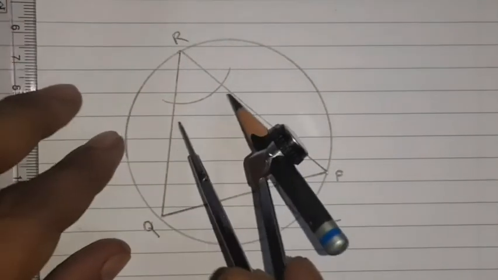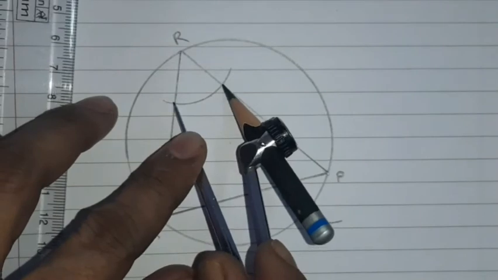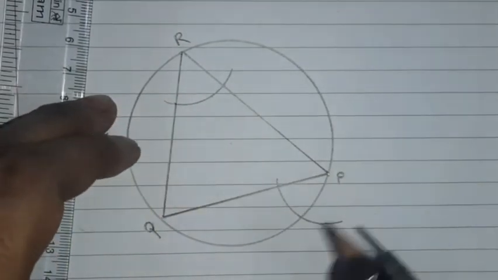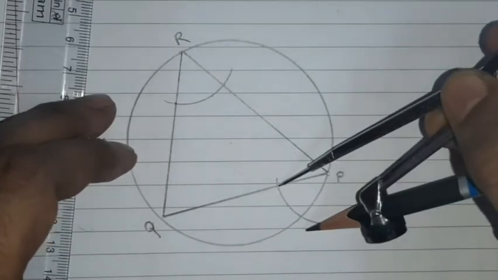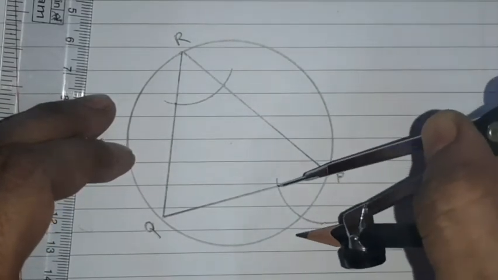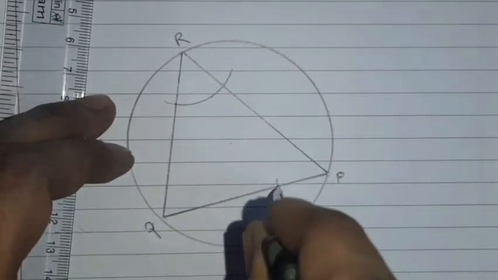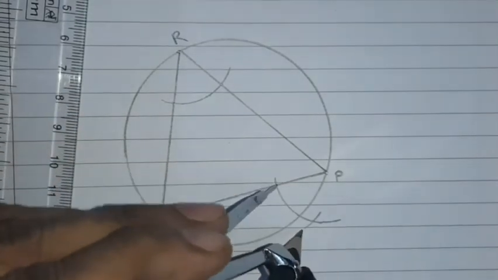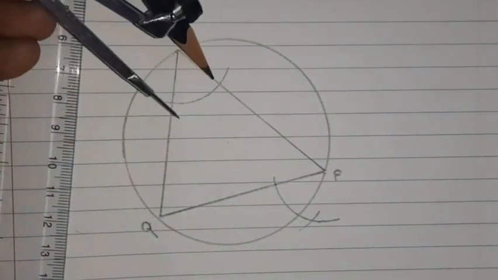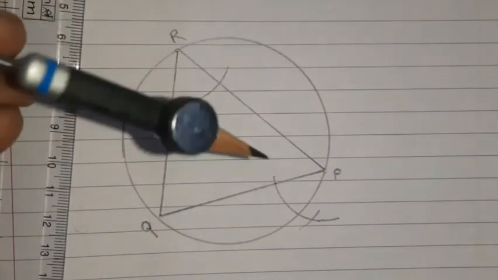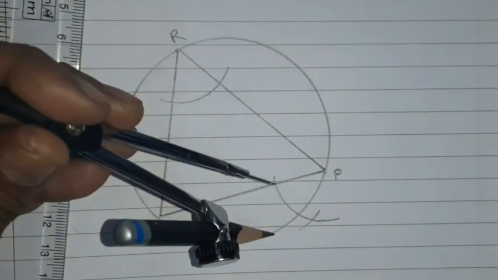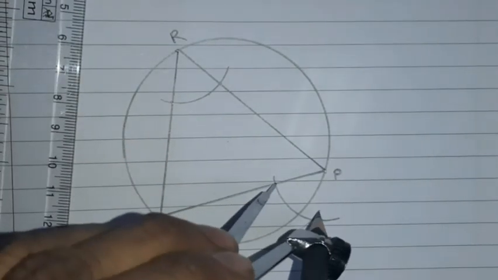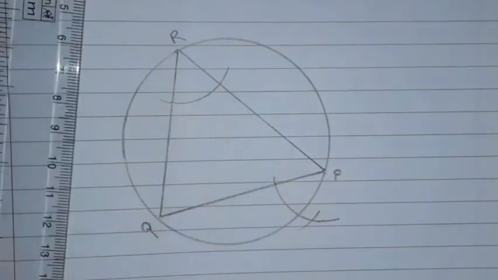Now the next step is to take this much distance in a compass, and put the metal point on this arc which intersects the chord. Now draw the arc. See here, keep the same distance, put the metal point on this arc which intersects the chord and then draw the arc intersecting the previous arc.